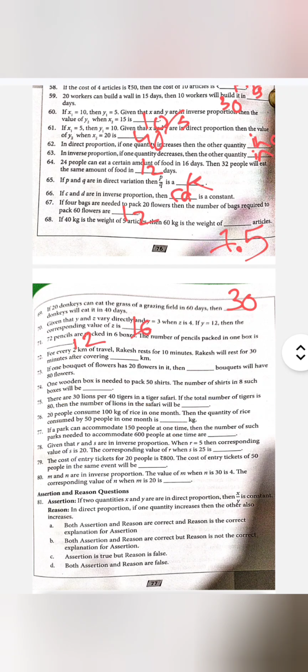Now the next question, 72. For every 2 kilometers of travel, Rakesh rests for 10 minutes. Rakesh will rest for 30 minutes after covering how many kilometers? Okay, for every 2 kilometers, he takes a rest of 10 minutes. If he is resting for 30 minutes, then how much distance does he travel? That is 10 threes are 30, and 2 threes are 6. So 6 kilometers.